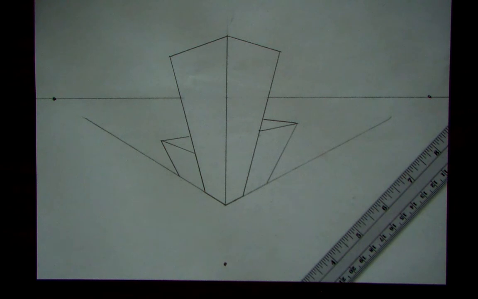So make the next one above you. Okay. And then you just put this side.